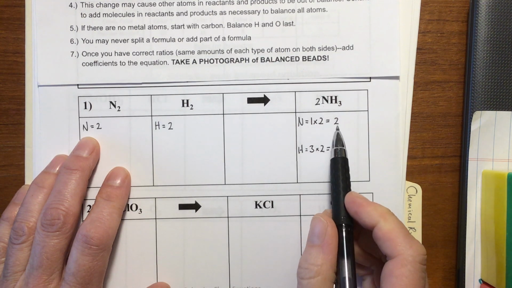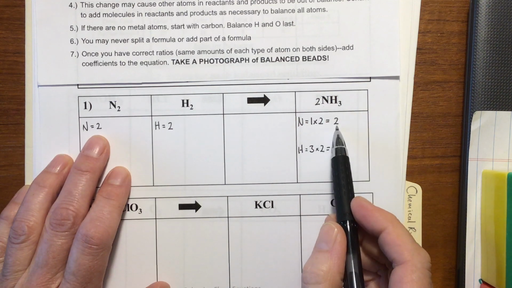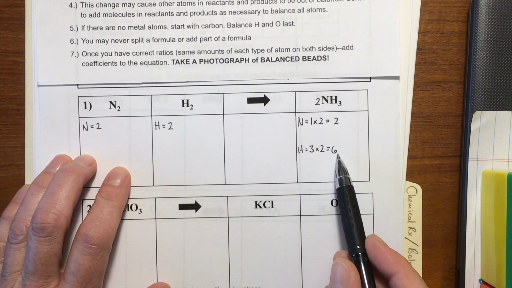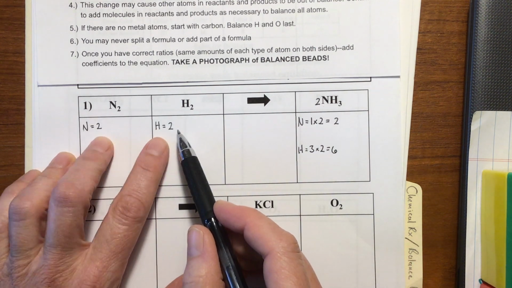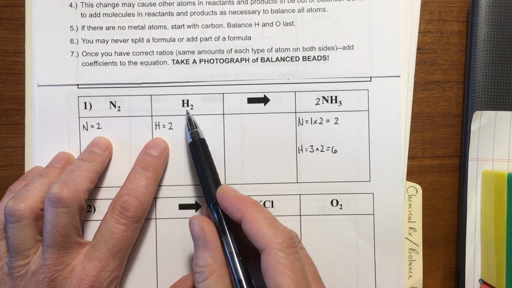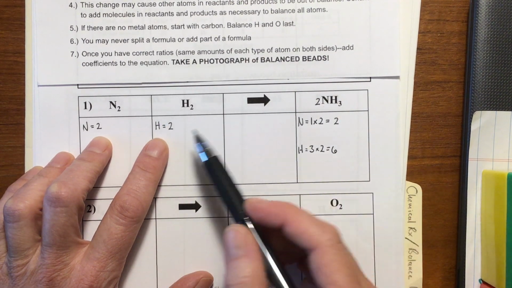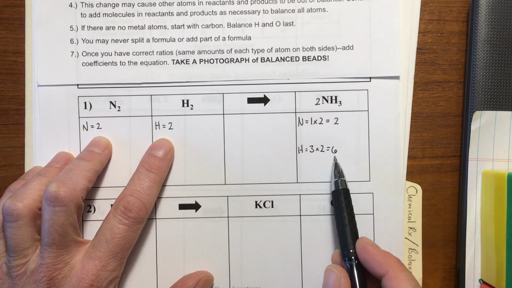Then what I like to do is go back to the other side. So I'm going to respond to this change I made. My nitrogens are balanced now, but now I've thrown off my hydrogens. I have 6 hydrogens on this side, only 2 on this side. So again, I'm going to increase the coefficient on the side that has less. That's the same as adding molecules. And if I have 2 here, I'm going to have to multiply by 3 so that I have 6 like I do on the product side.